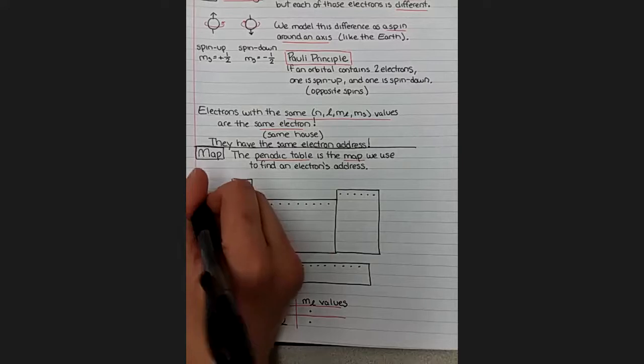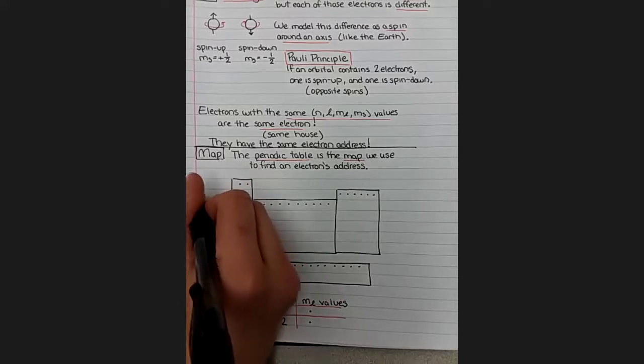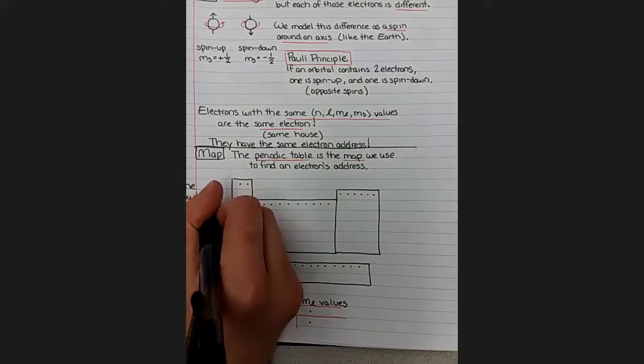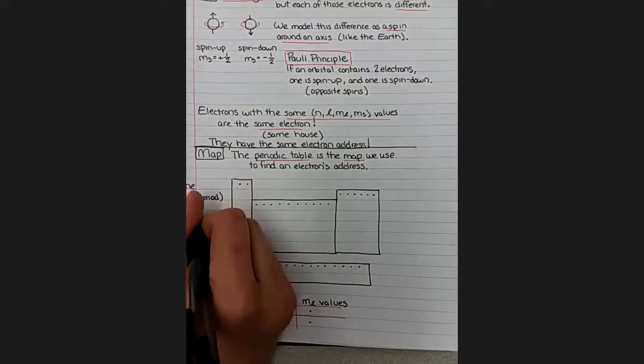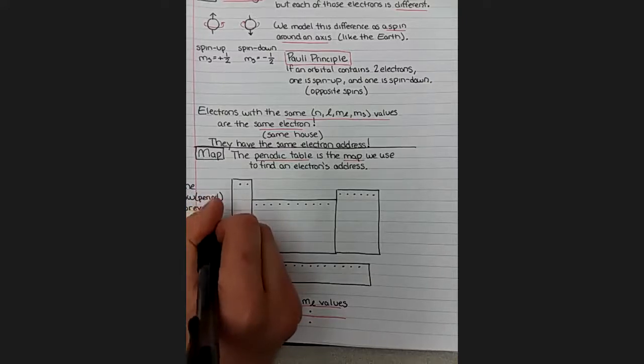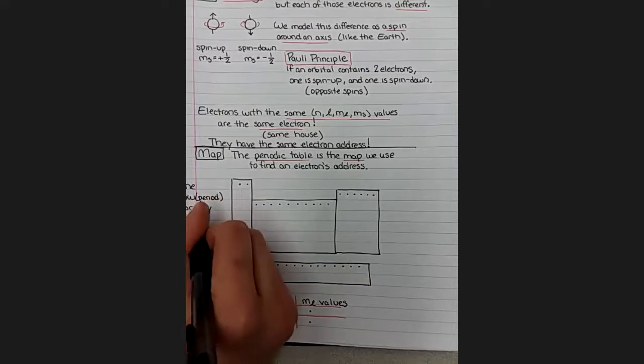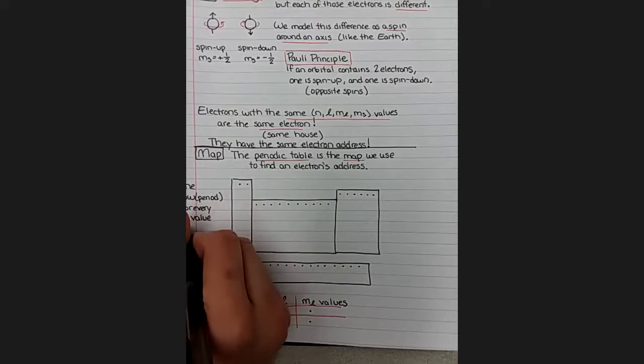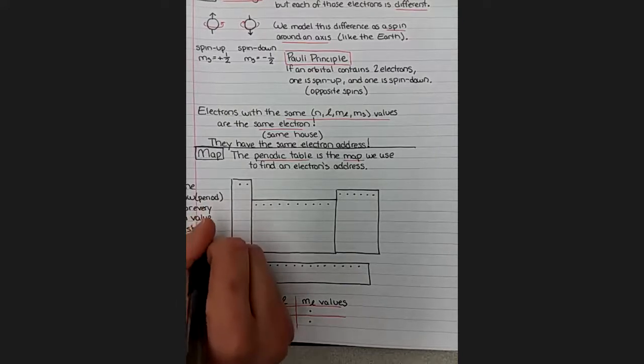So over here, one row, which is also called a period, hence the name periodic table. There is one row in the table for every value of n, the principal quantum number, or for every shell.